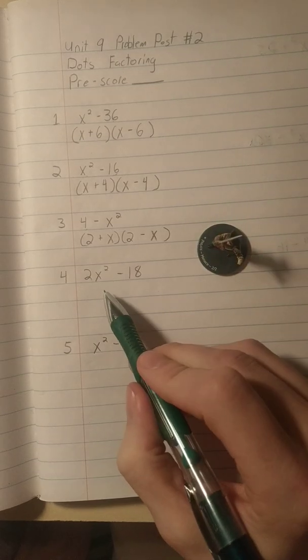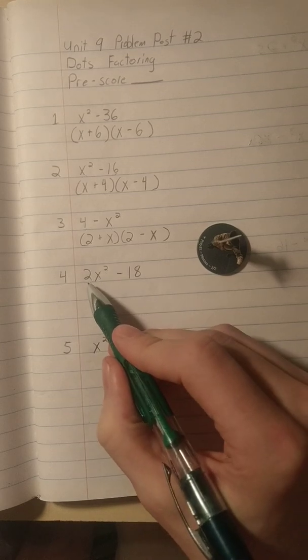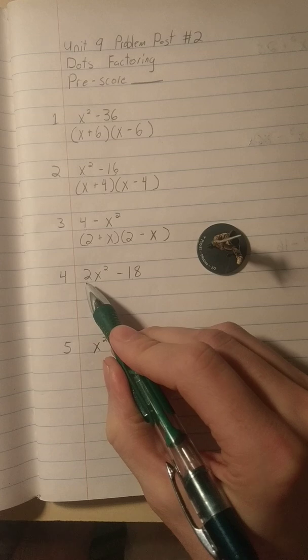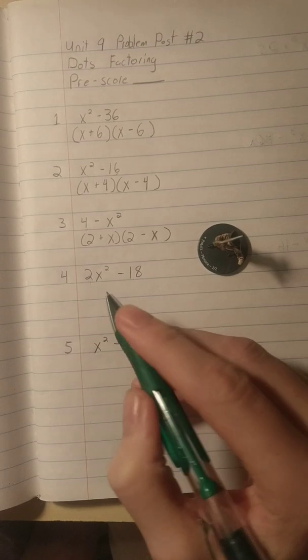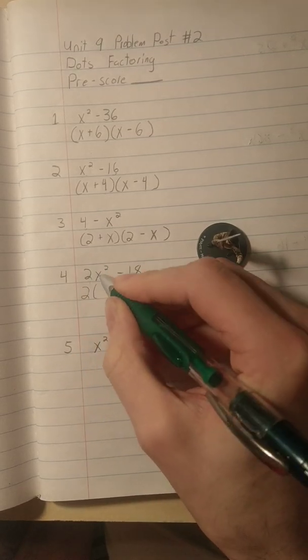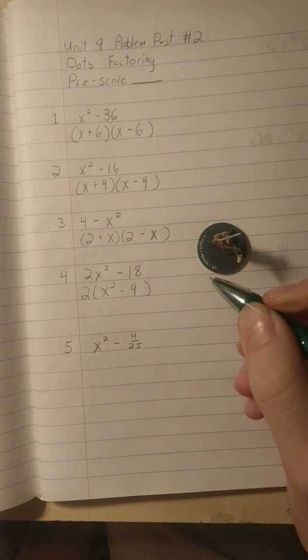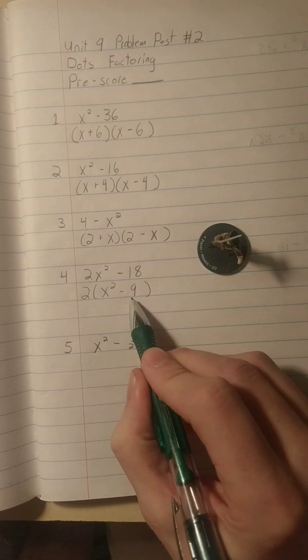In number 4, we can try to use our difference of two squares technique, but we notice that 2 and 18 are not perfect squares like the rest of these problems. But using the greatest common factor technique, we can actually factor out this 2. So I'll first factor out the 2. That will yield x squared minus 9. And now notice the result in the parentheses is the difference of two squares.